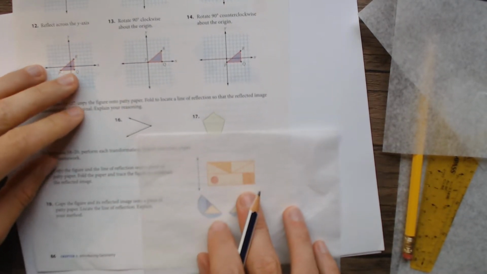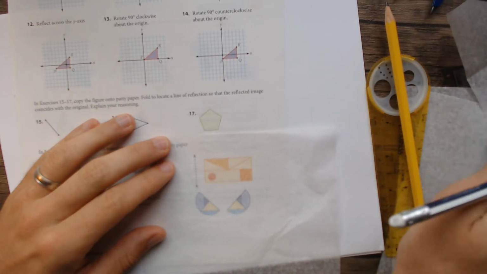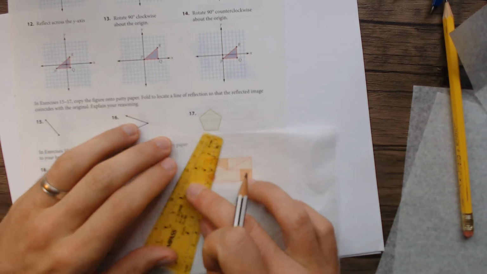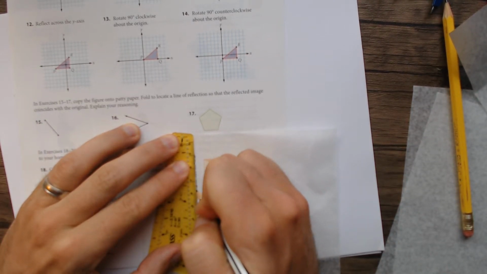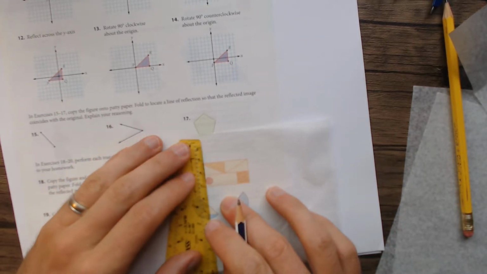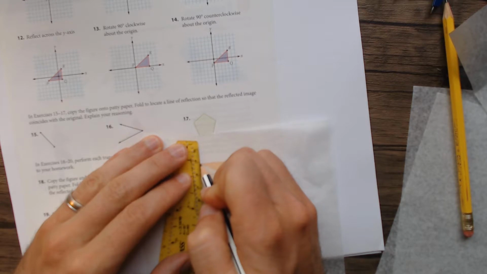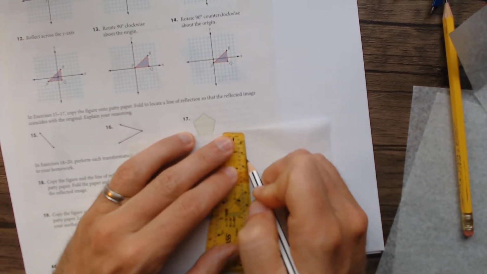So I'll go ahead and do that here. I think it can be helpful to use a straight edge when doing this. There's a line of reflection. And then I'll need to copy this. And then this one.